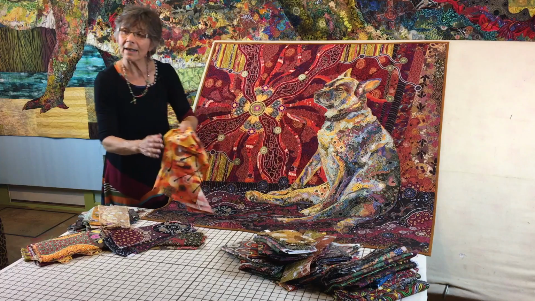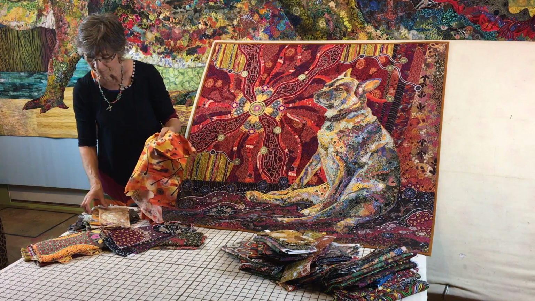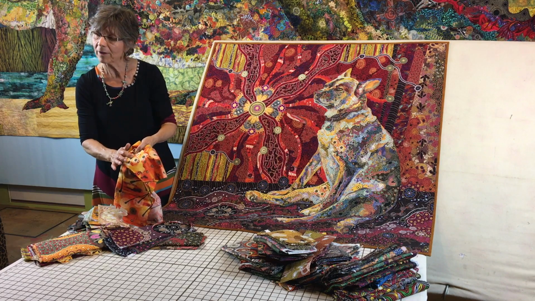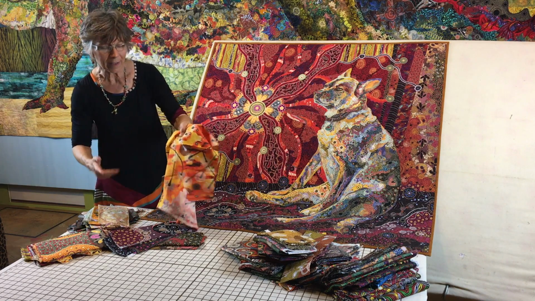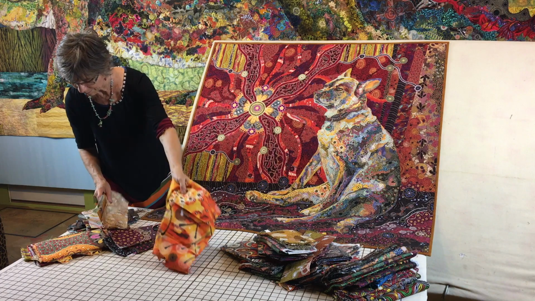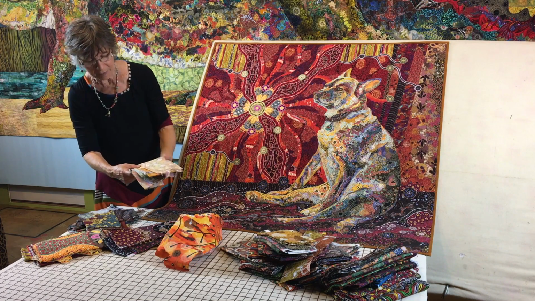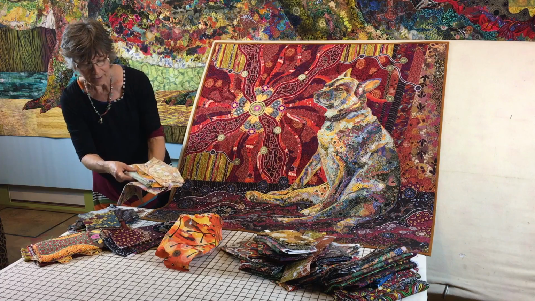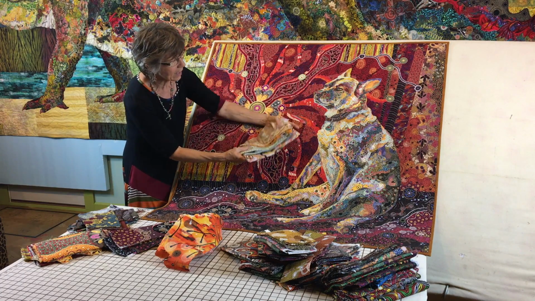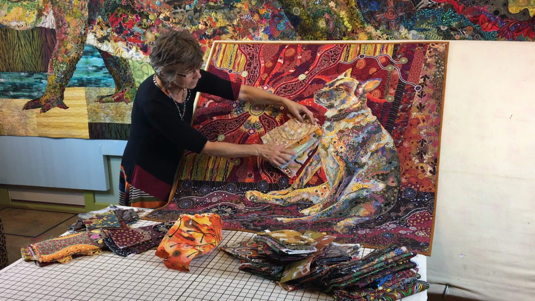Now that was one of the light values, because what I was looking for in my fabrics is not just the pattern that was in it, but also the lighter values. So here are a few of the selections that I had for some of these light colors of her.